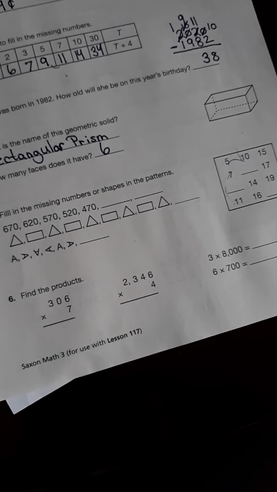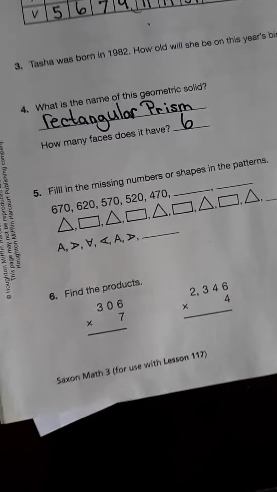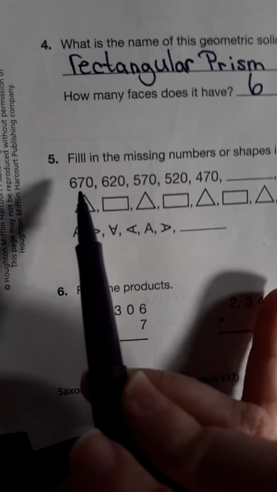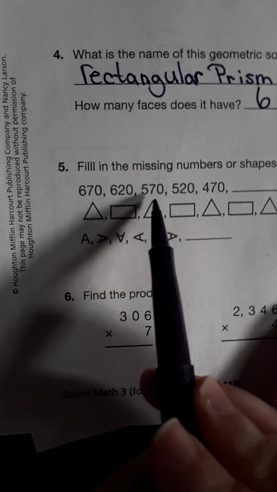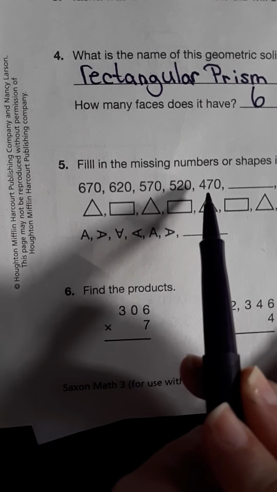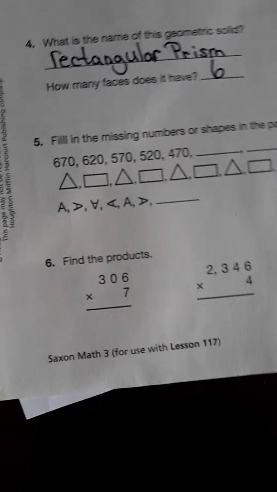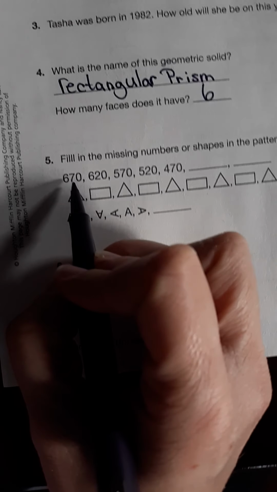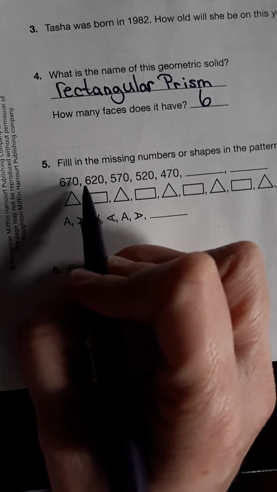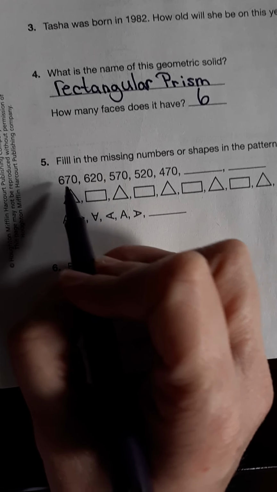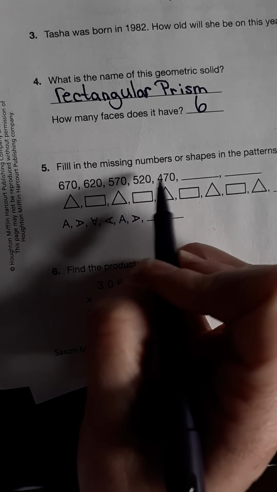All right, number 5. It says fill in the missing numbers or shapes in the pattern. So we're using a pattern here. So let's look at the first one. 670, 620, 670, 520, 470. So what are we doing here in this pattern? So I noticed that, first of all, I noticed that it's kind of going, what, is it going up or down?